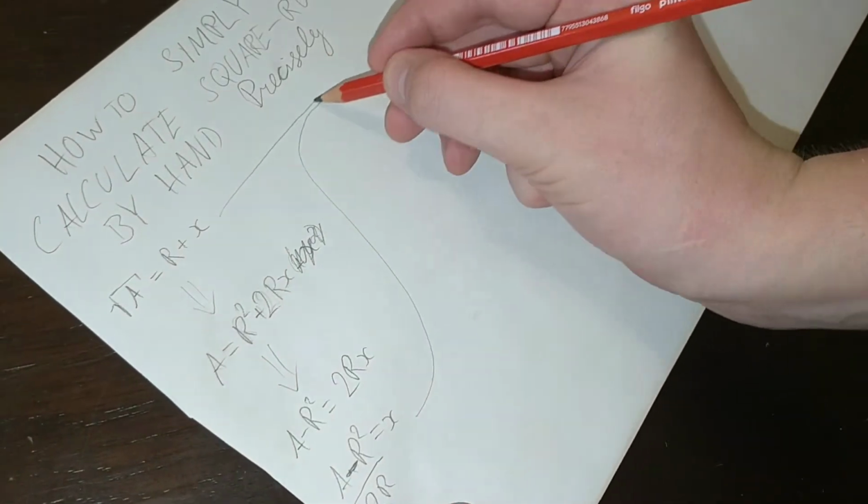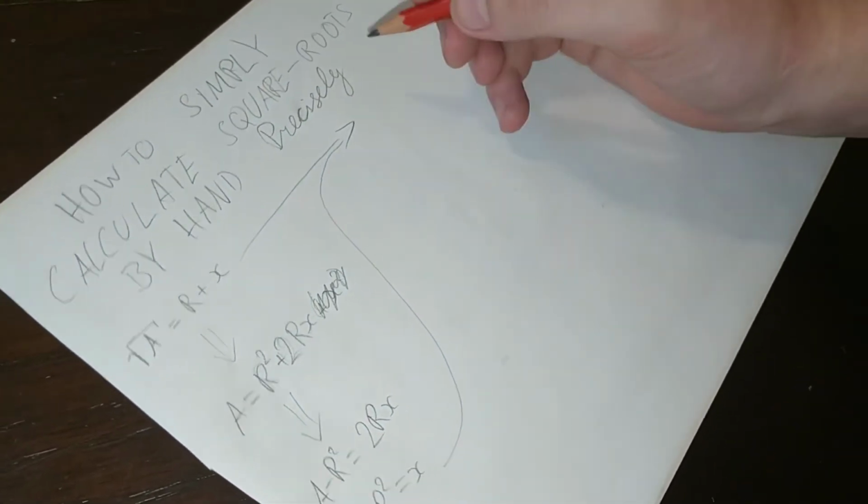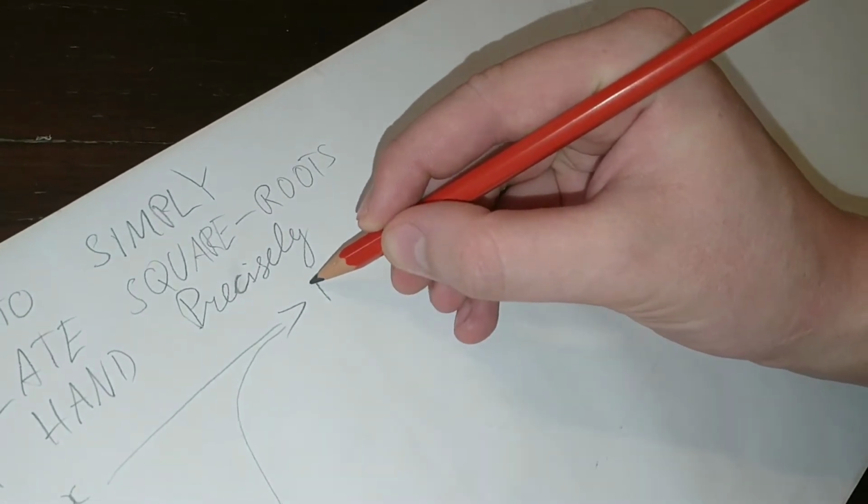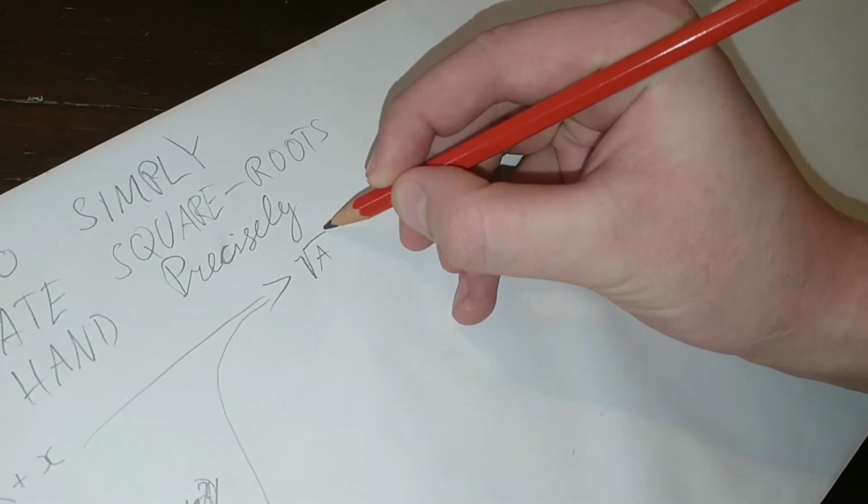So we plug that value in for x, which leaves us with the square root of a equals r plus (a minus r squared) over 2r.